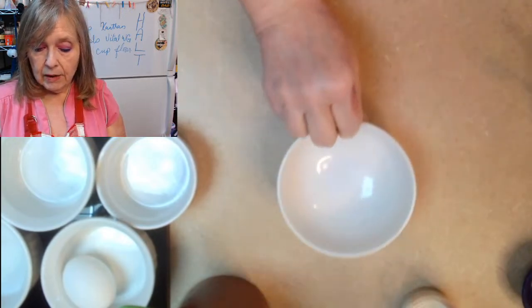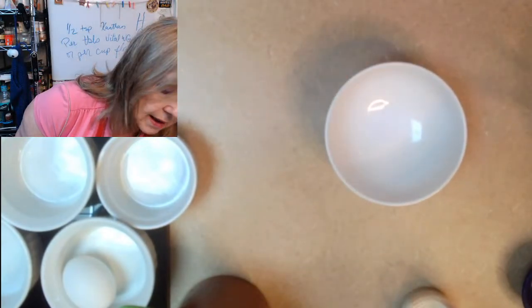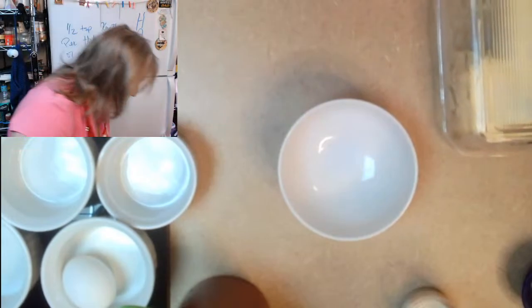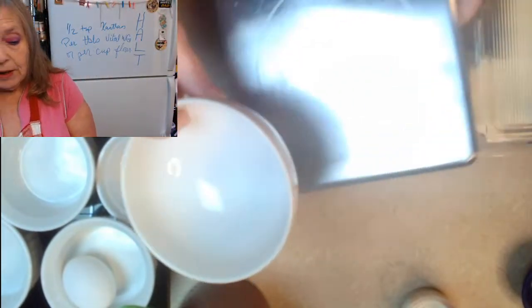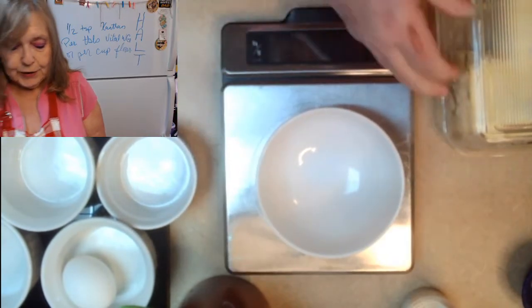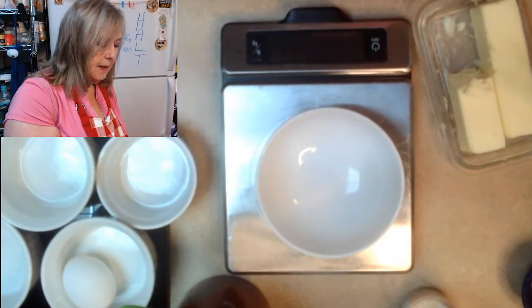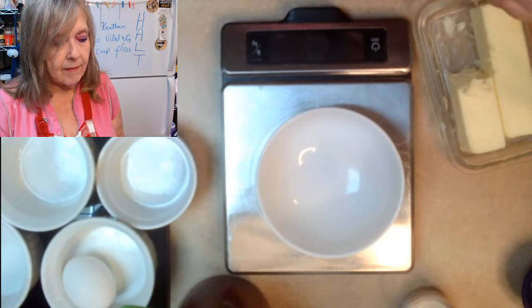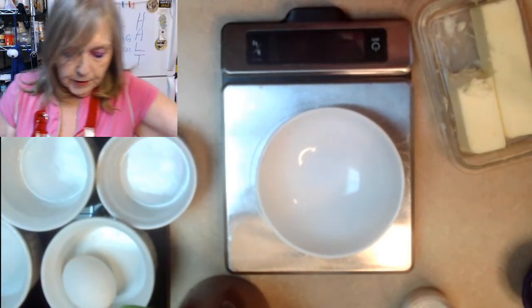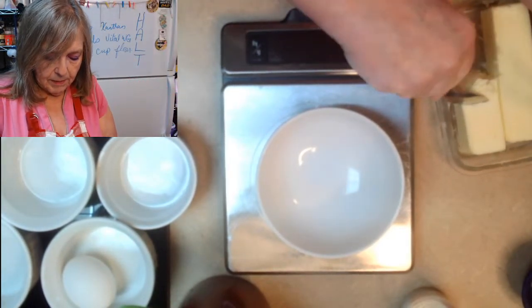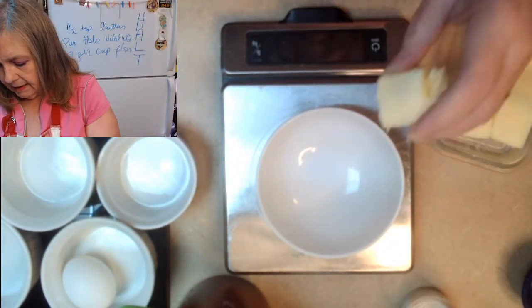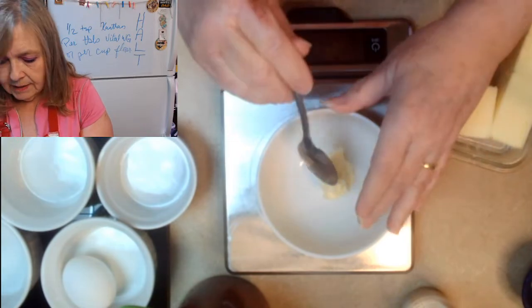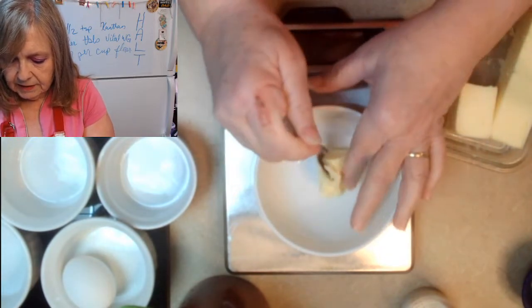Now we need to get our wet ingredients together. So we need butter, which apparently I forgot to weigh. So we're going to do 18 grams of butter, and then we're just going to pop that in the microwave for a minute. Now zero our scale. That's 24 grams. That is definitely way too much.